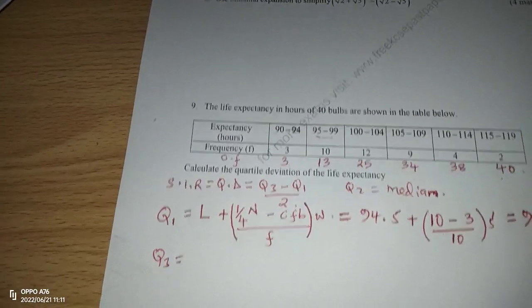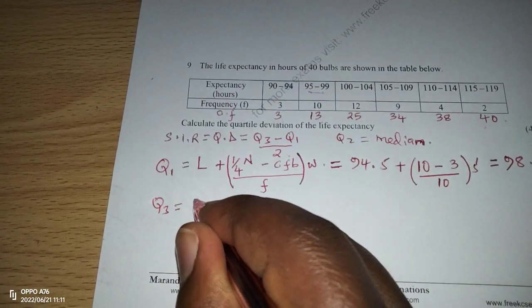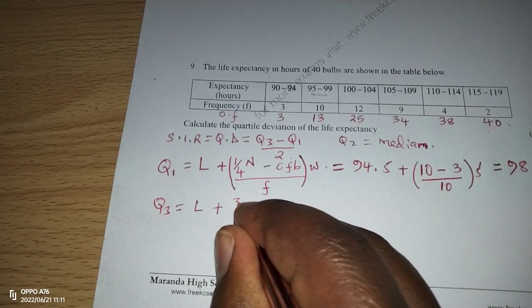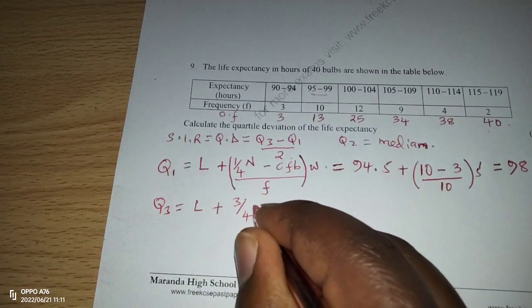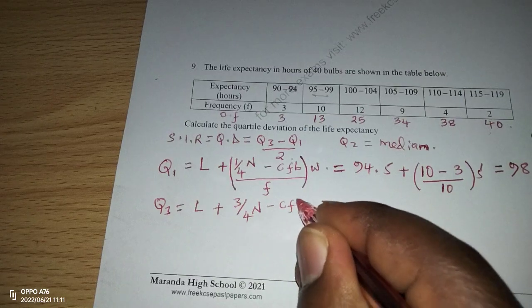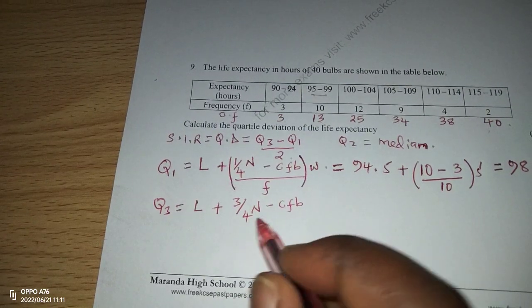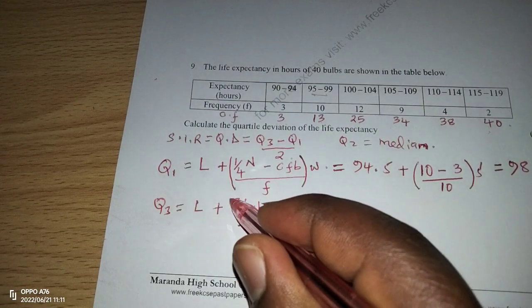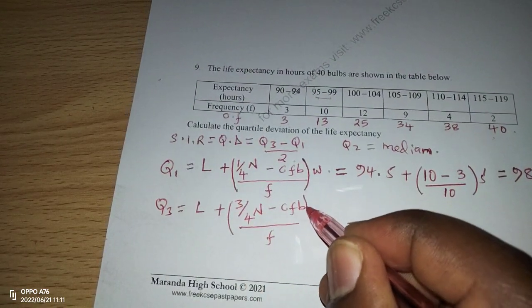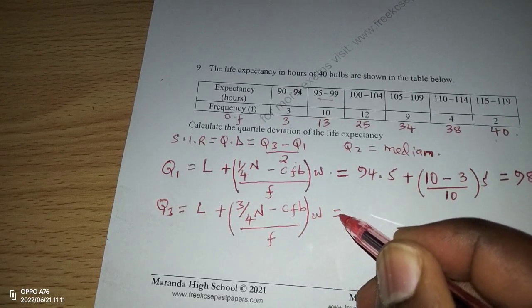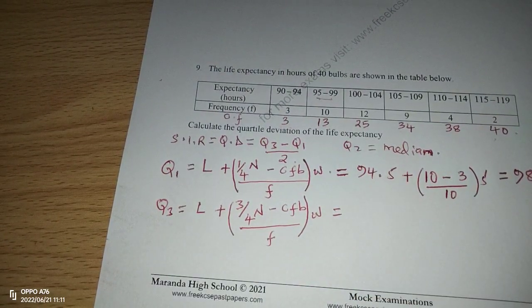On the other side, we get to Q3. To calculate Q3, we need the lower class boundary, and we add 3/4 of the total frequency minus the cumulative frequency just before the class having Q3, and we divide this by the frequency of the Q3 class, multiplied by the class length. Therefore, 3/4 of 40 is 30.